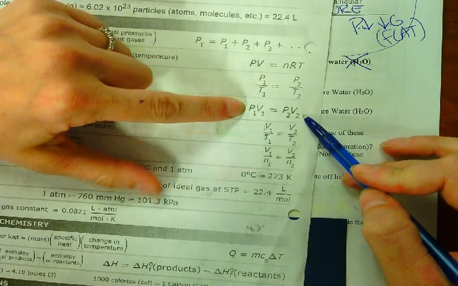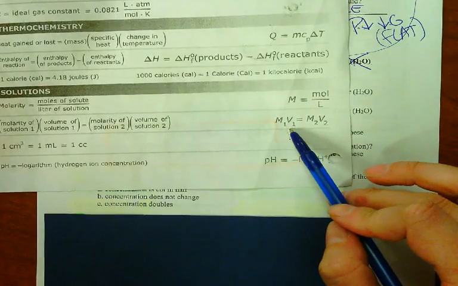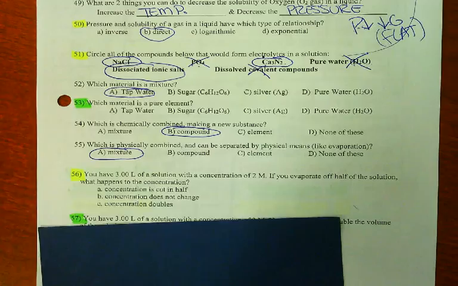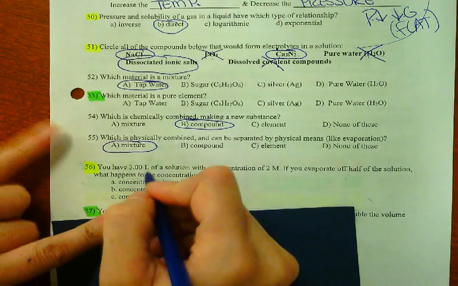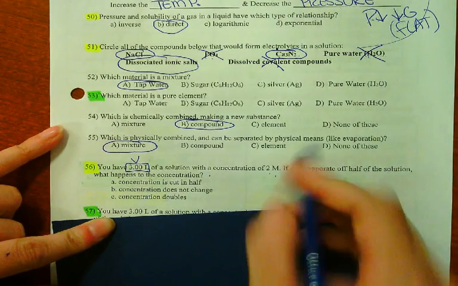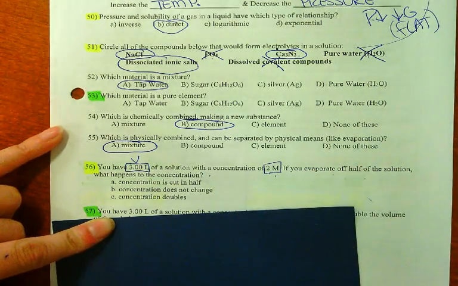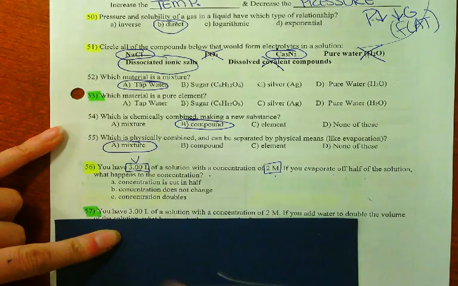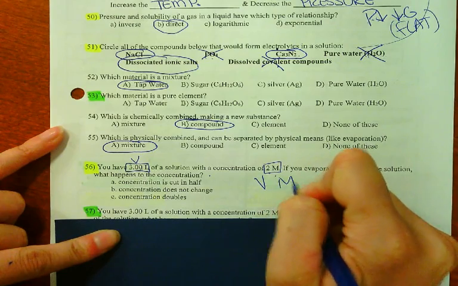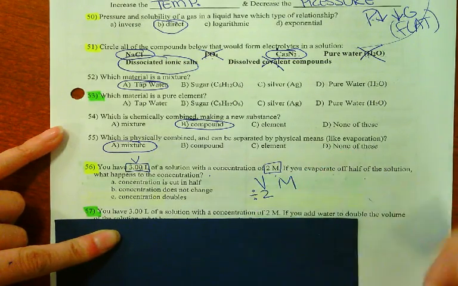Boyle's pressure and volume was an inverse relationship. Boyle's looks just like our dilution equation. So when something is more concentrated, it'll have a smaller volume. So what they're saying here is if we have this volume of a solution and this concentration, what happens if I evaporate off half the solution? All right. So if I take my volume and my molarity, if I divide my molarity by 2, I evaporate half of it off.